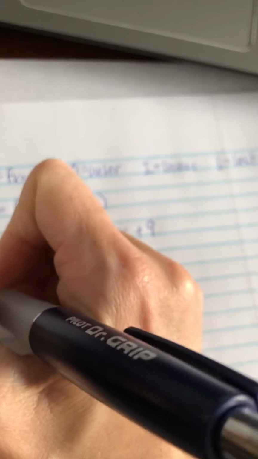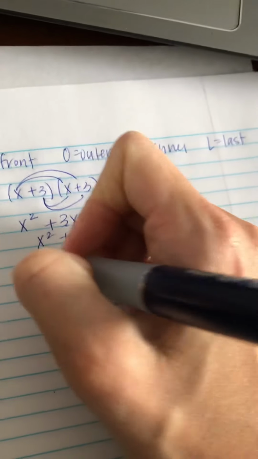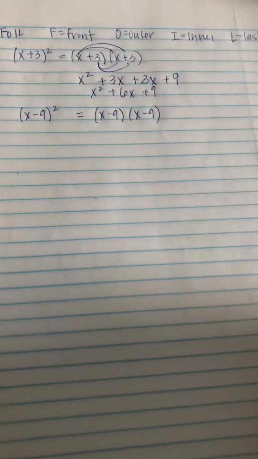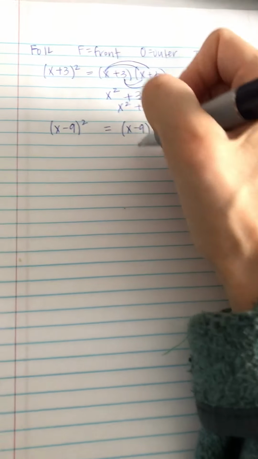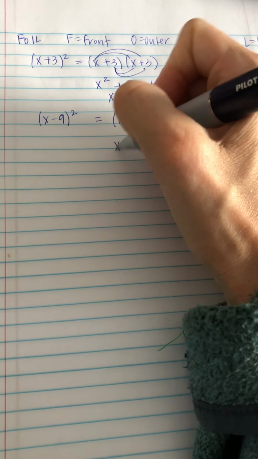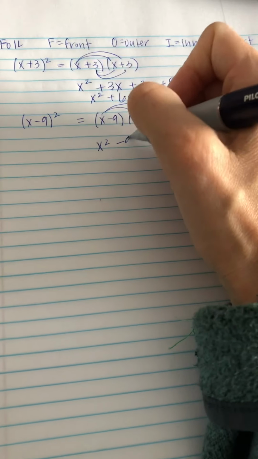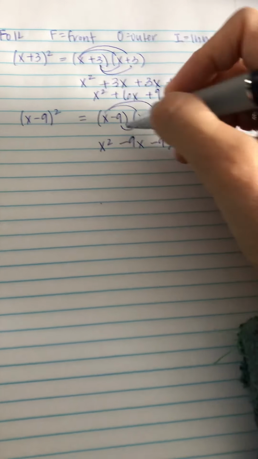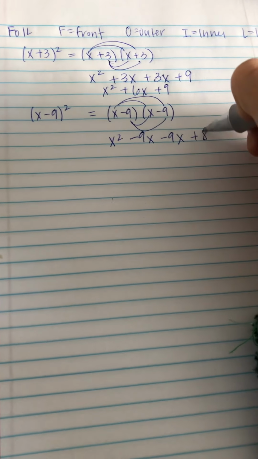Let's do one more just to make sure. The next one is x minus 9 squared. That means we're going to multiply x minus 9 by itself. So we have x squared minus 9x minus 9x again, and last plus 81.